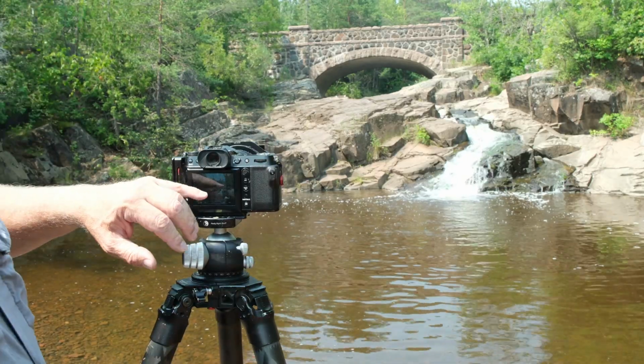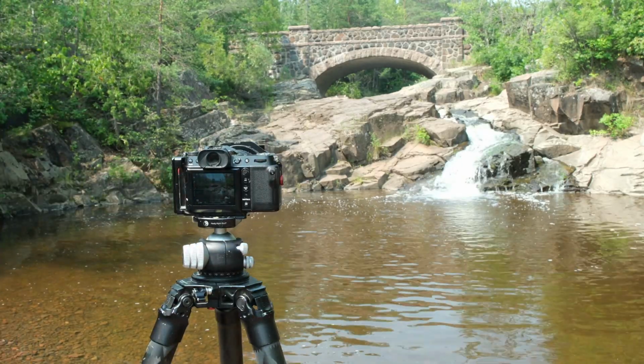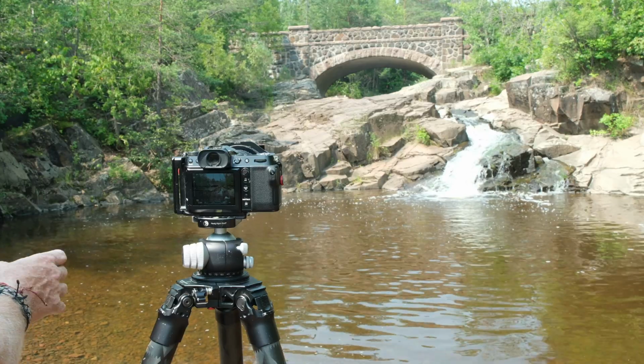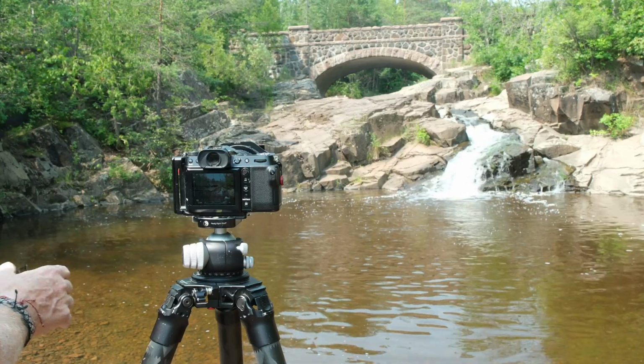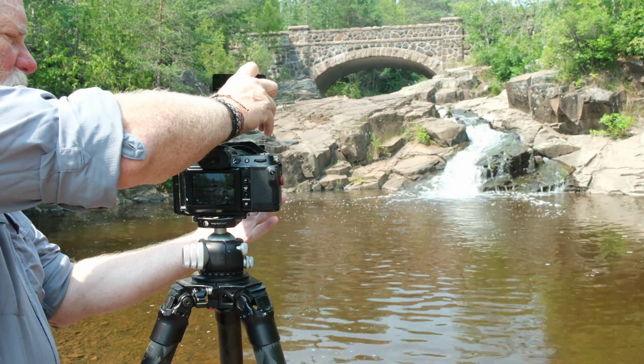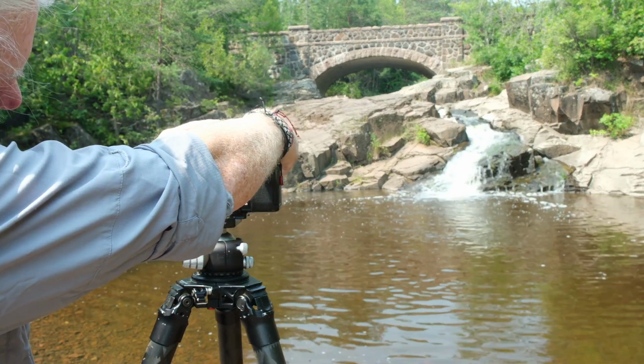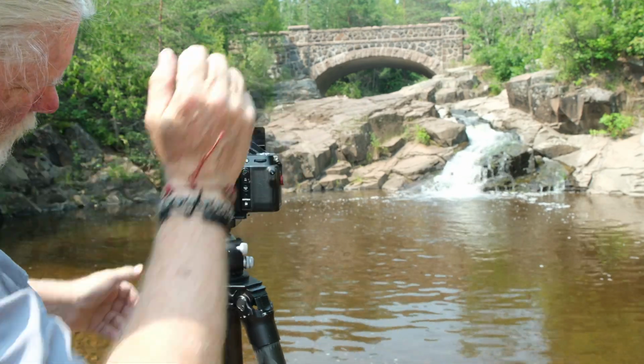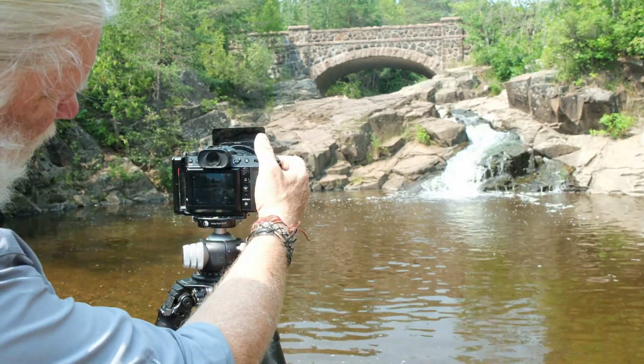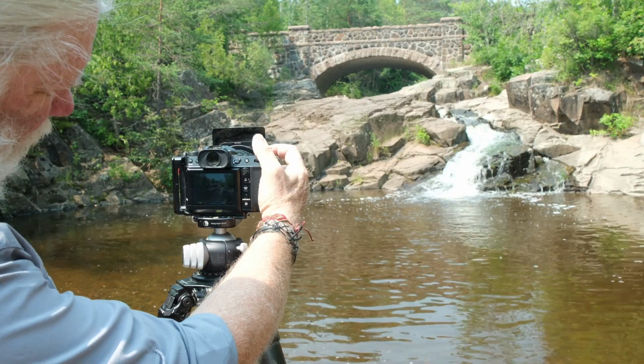I also want to bring the sky down a little bit on this one, so I'm going to apply a graduated neutral density filter to the sky area, just in that upper corner a little bit. I'm going to bring that in just a little bit to darken down that sky. And that looks pretty good.